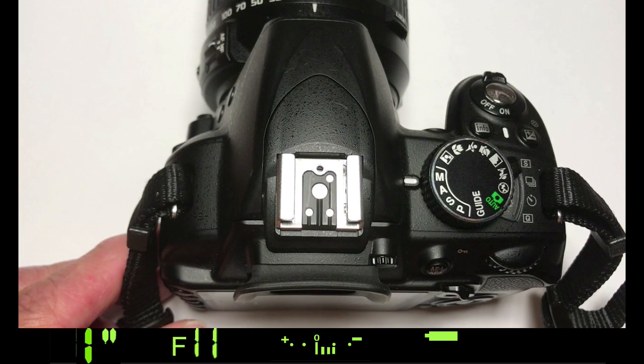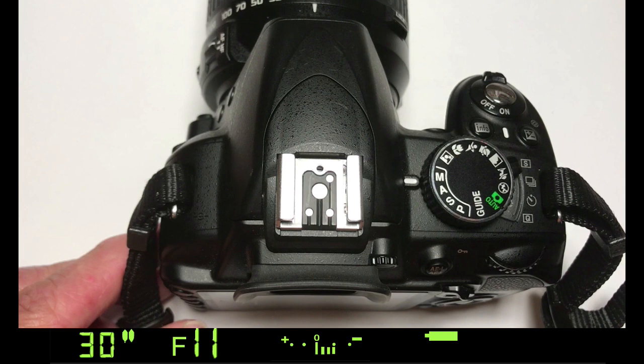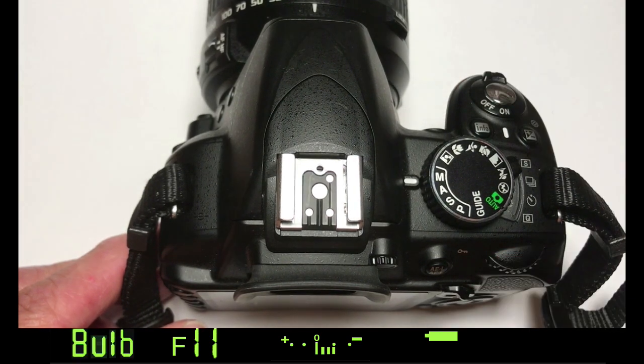Moving down to even longer shutter speeds, you can choose as long as 30 seconds with this dial. If you want even longer exposures than that, you choose bulb, which keeps the shutter open as long as you want to, by keeping the shutter release button pressed down the entire time.